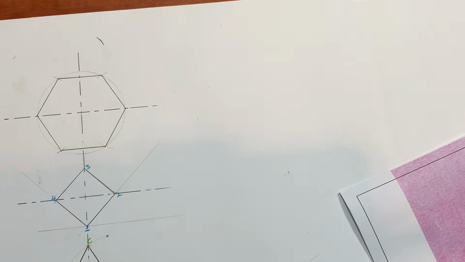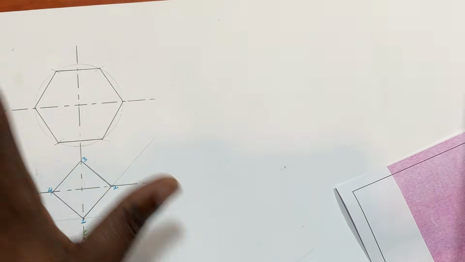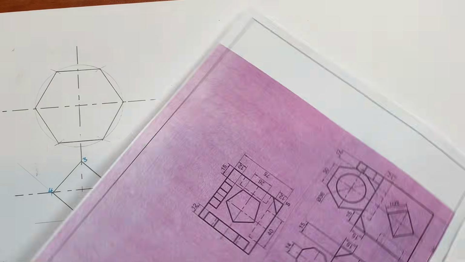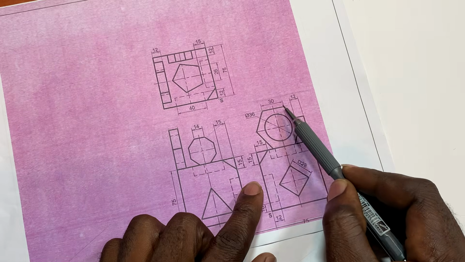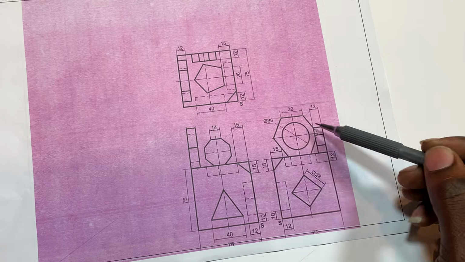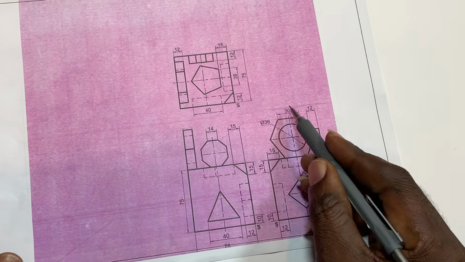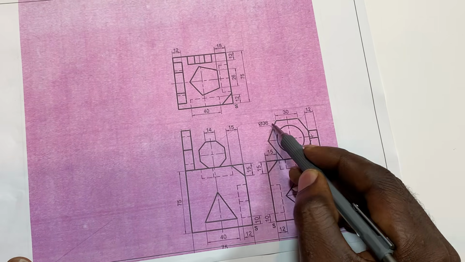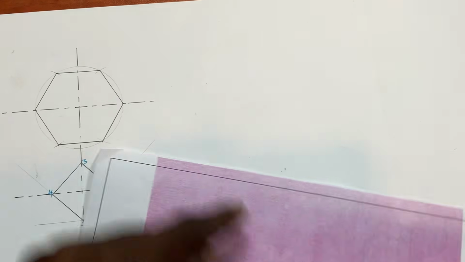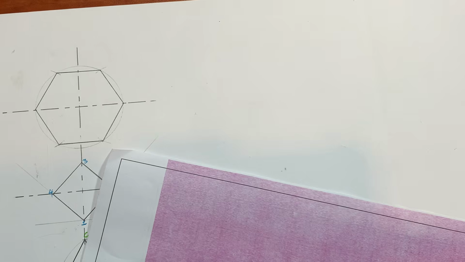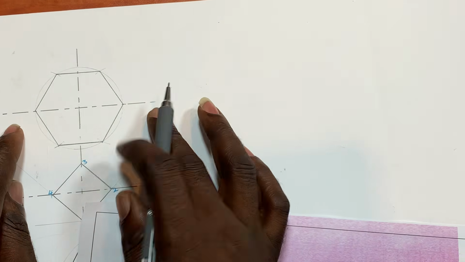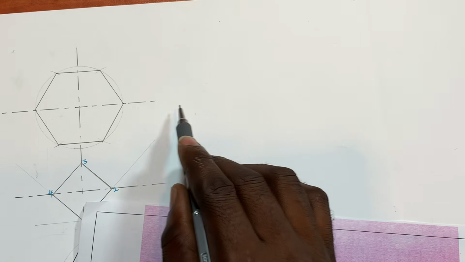However, we've got different ways of drawing it, so you can choose. How did I draw it? I just looked at the dimension, they're saying draw a hexagon of 30 millimeter. We know the property of a hexagon is 30, 30, 30. Then I took my drawing compass, opened it to that dimension and treated it as a radius, and drew a circle. Since you are looking for a flat hexagon, I rely on the horizontal.